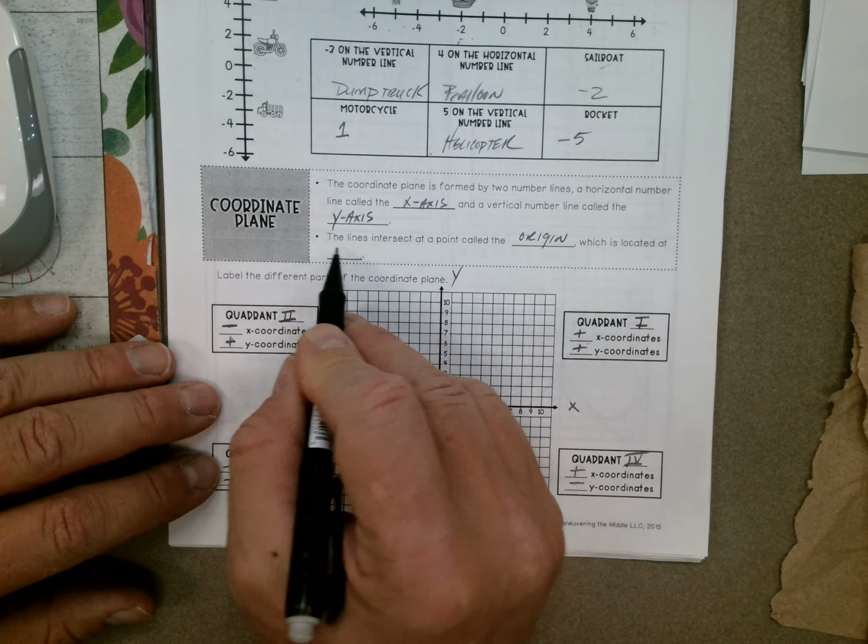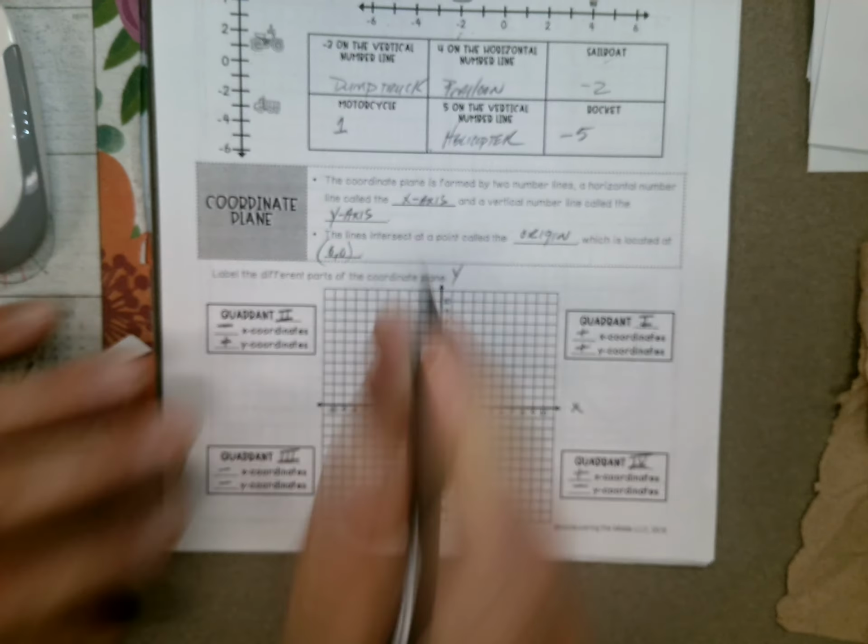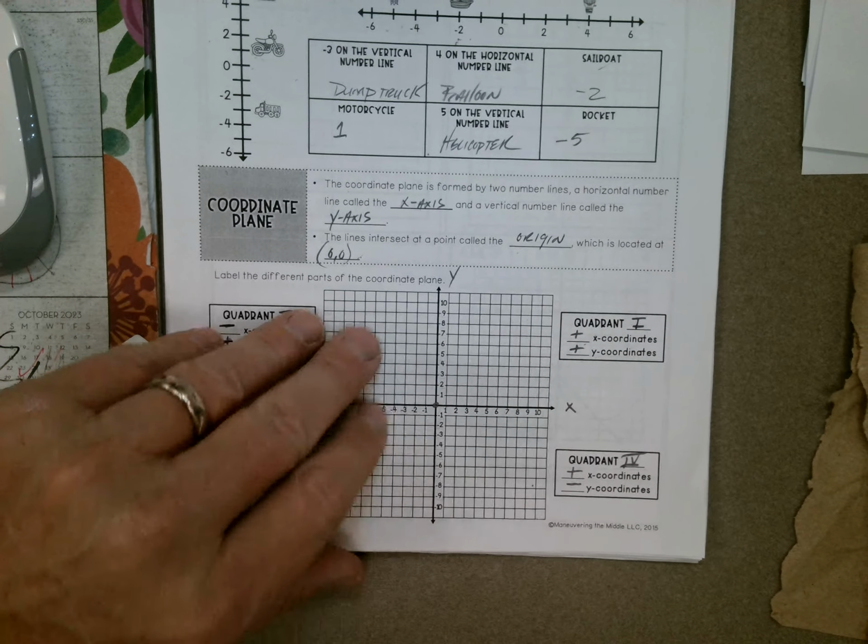Oh, I forgot to fill that in. All right, the lines intersect at the origin, which is located at 0 and 0. I should have filled that in, right? All right, let's flip the page here and continue on.